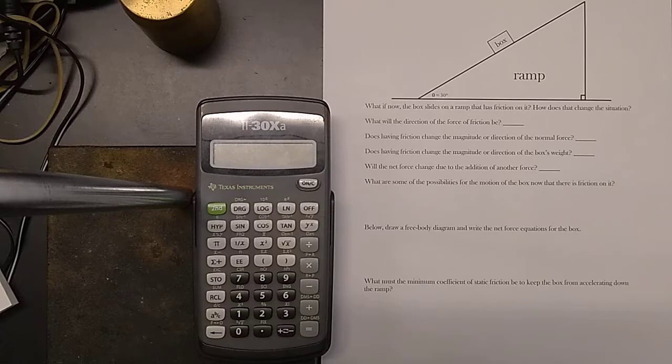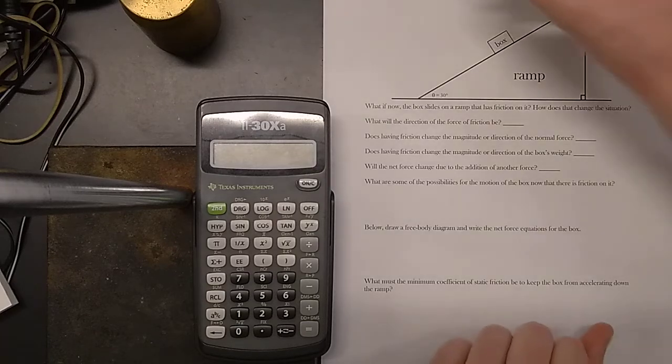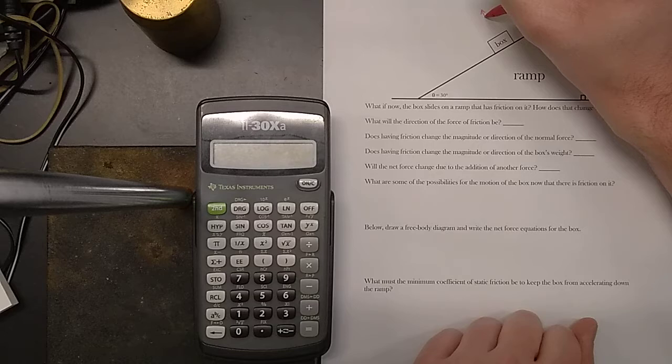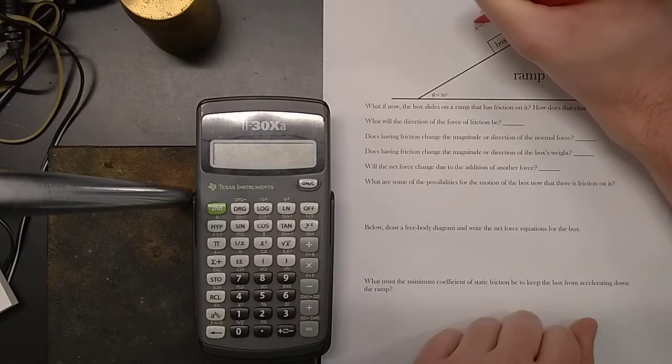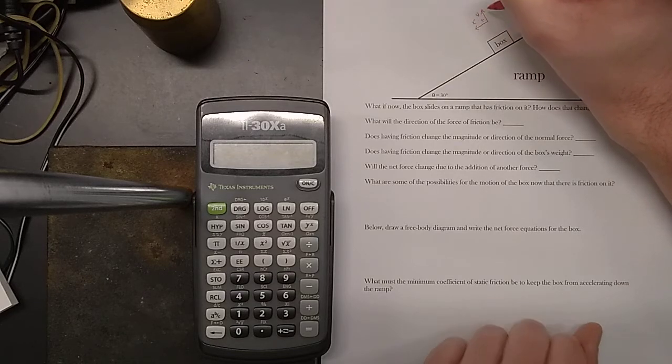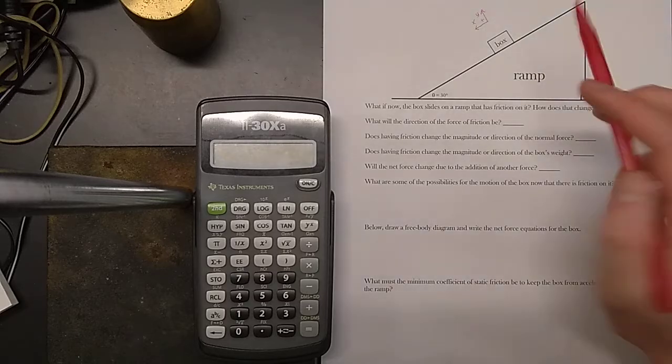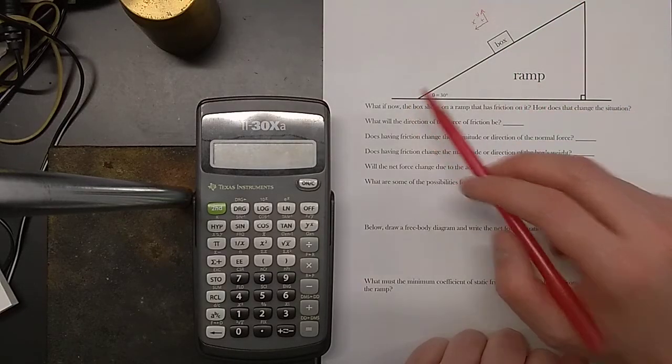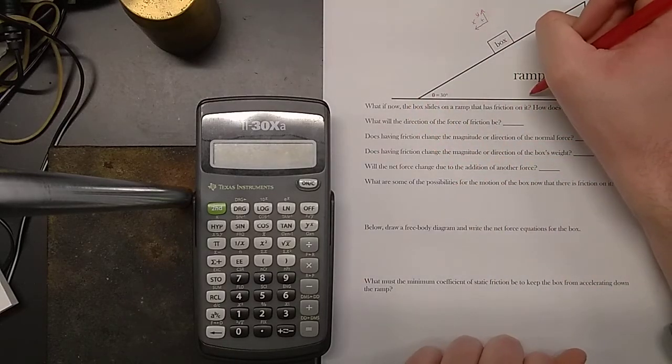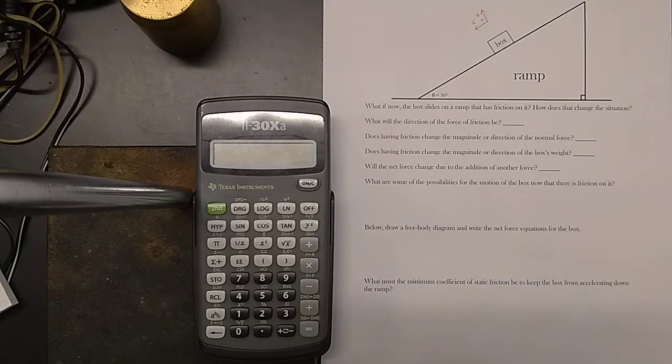Now we're going to add in a couple different situations. What if now the box slides on a ramp that has friction on it? What if this ramp does have friction? Okay, it's not frictionless anymore. How does that change the situation? Well, the first thing I would do is think about our axis again. Remember, we tilted our axis so that we could line the x and y directions up with the direction that's parallel to the ramp surface and also perpendicular to the ramp surface. That's how we set this up.